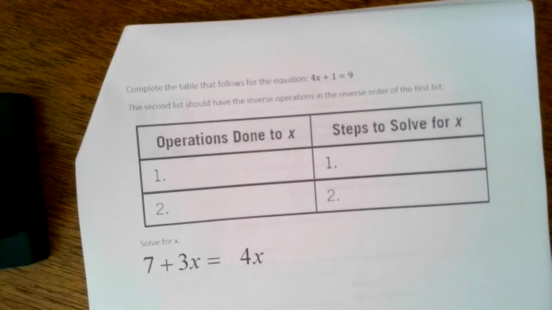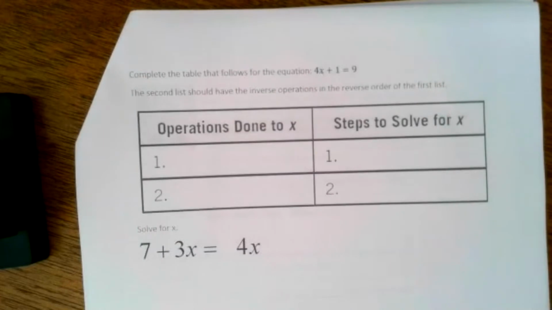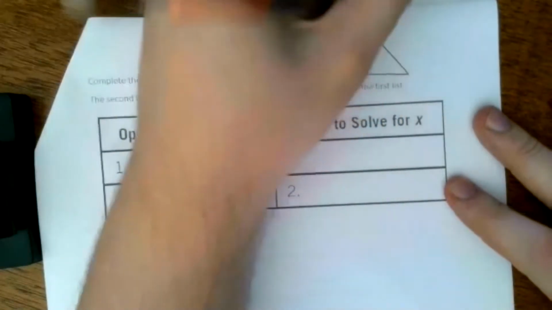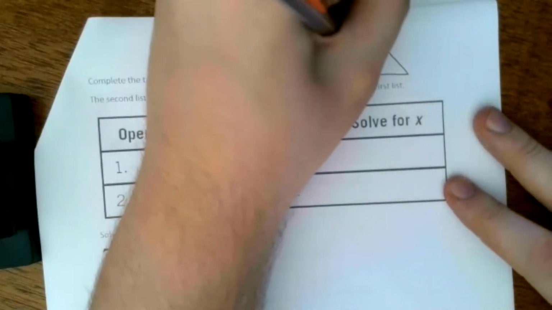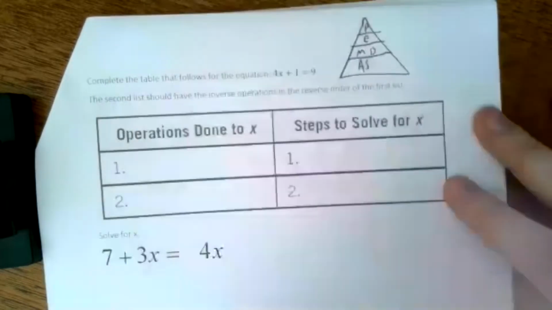So the first thing that I want to do is I'm going to subtract 1. And the reason I'm subtracting 1 first is because we're kind of doing PEMDAS backwards. If you remember, we had this triangle where we did everything in parentheses, did the exponents, multiplication and division, and then addition and subtraction.